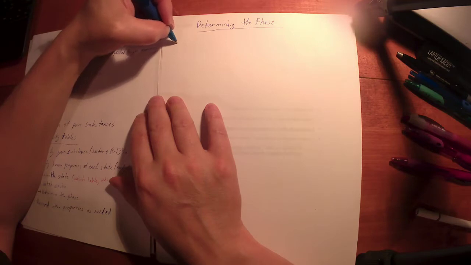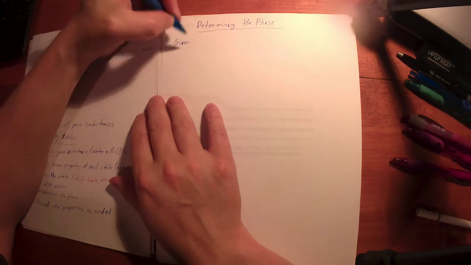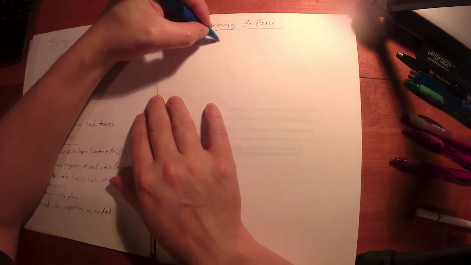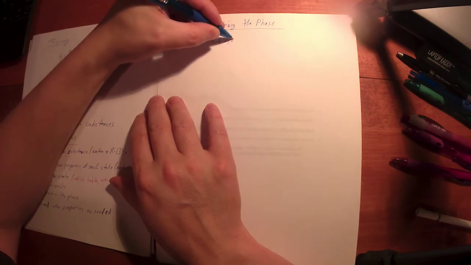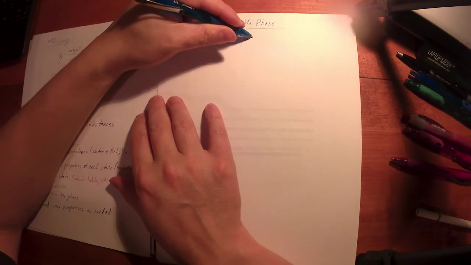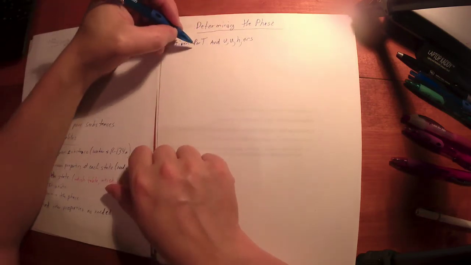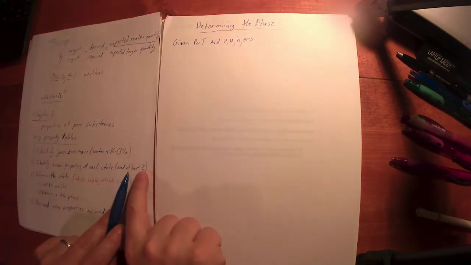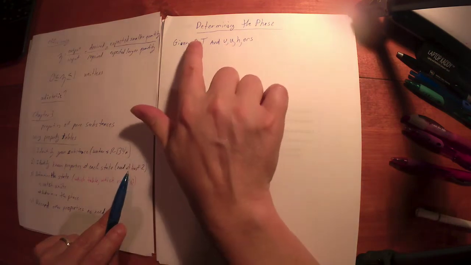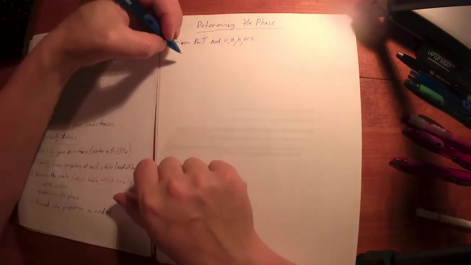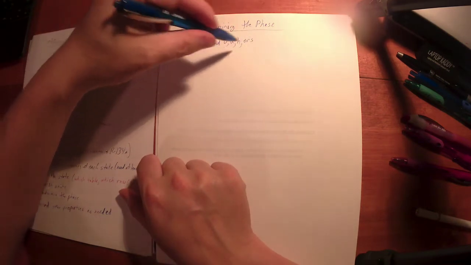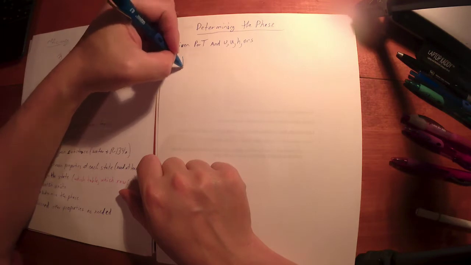So determining the phase. There's two main categories here. I could be given P or T and V, U, H, or S. Right? So one of these two and then one of these four. I need, again, at least two properties. Well, how does that come to me? I could be given one of these two and one of these four. That's one possibility. So there's 8 different combinations there, right? I'm terrible at statistics, but I think that's right. 8 different possible combinations there.